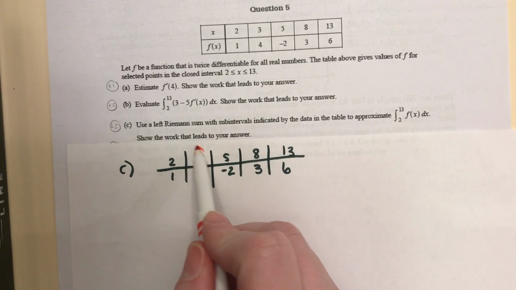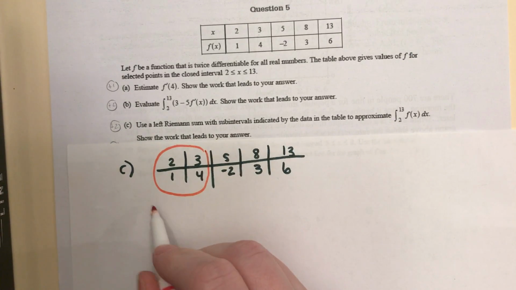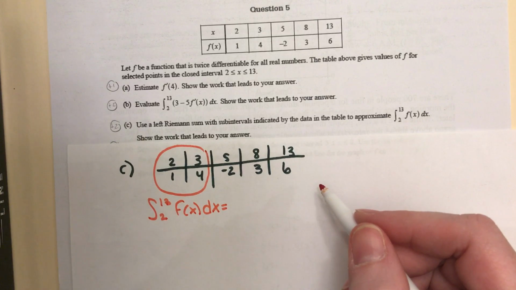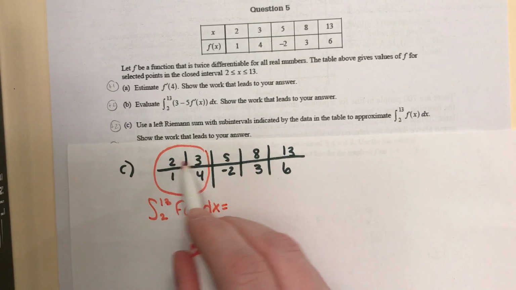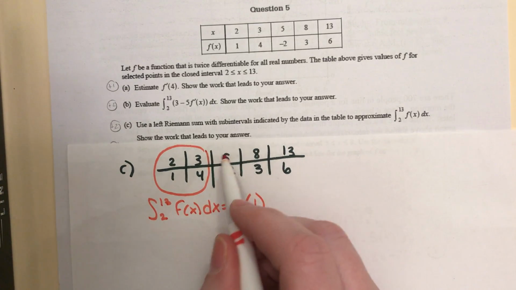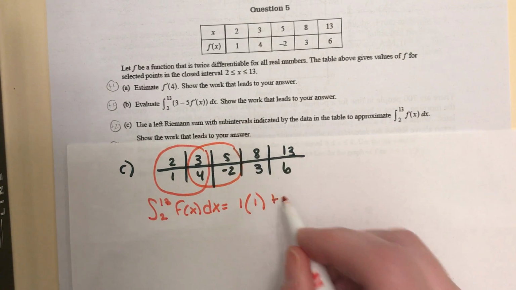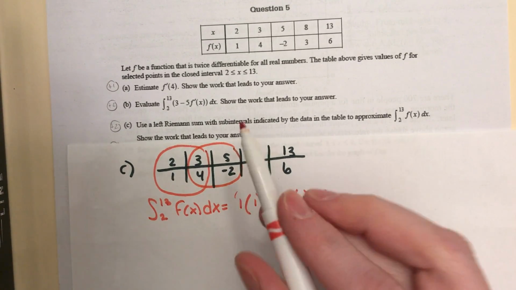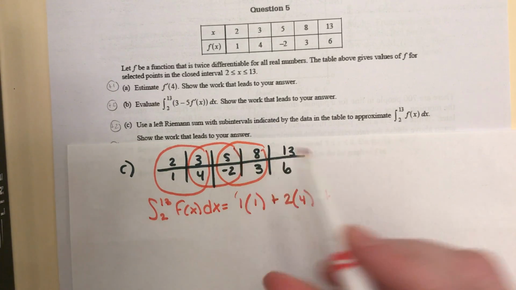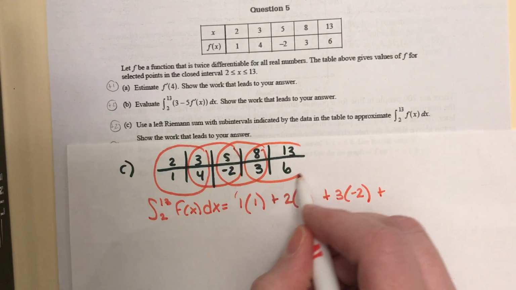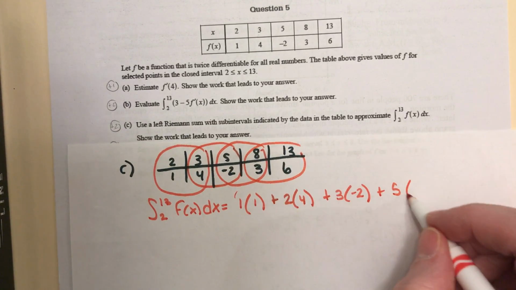So that's a rectangle. I'm going to start with my first section here. So I'm going to write down what I'm doing. I'm finding the integral from 2 to 13, f of x dx. So we've got a rectangle. So the base of that rectangle would be 1, right? The distance between 2 and 3 is 1. The left height is 1. My next rectangle, distance between 3 and 5 is 2. The left height is 4. The third rectangle, base would be 3. Left height is negative 2. And the fourth rectangle, base would be 5. The left height would be 3.